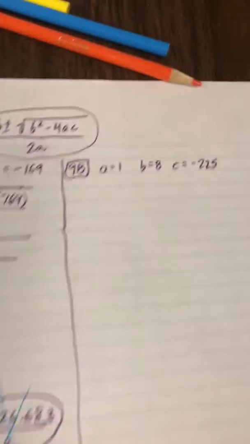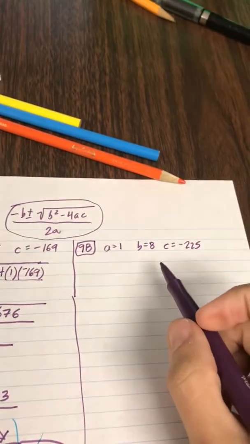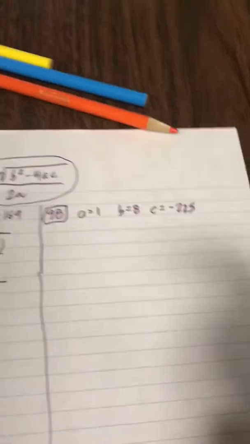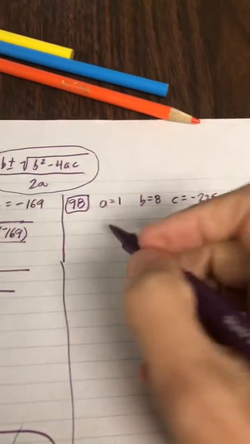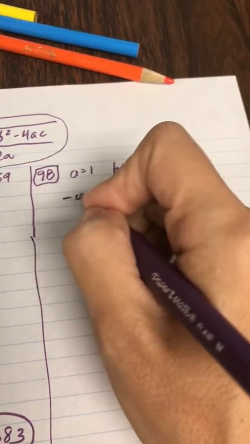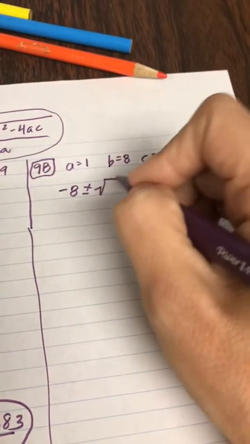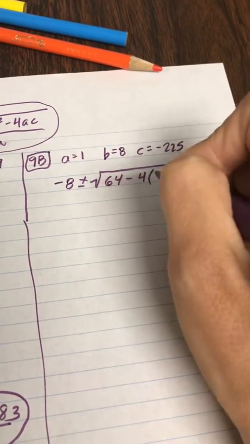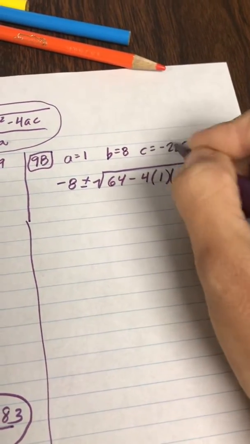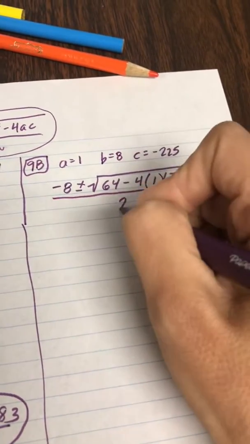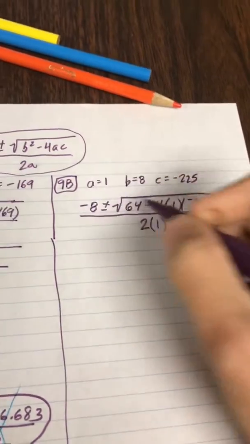That was our answer. Now let's do the one from class. So same exact formula. Again, I'd pause the video, try to solve it, and see if you come up with the same answer I do. Okay, so the formula says -b, so now this time b is 8, so that'd be -8 plus or minus, b squared. Well, 8 times 8 is 64, minus 4 times a times c. Put that way up high. All over 2 times a, and a is 1.